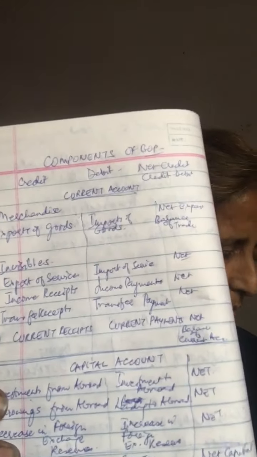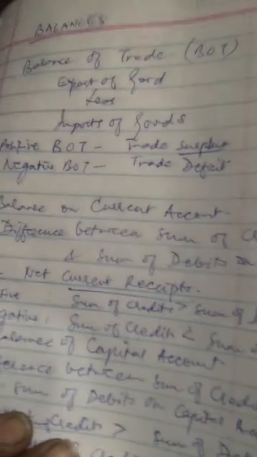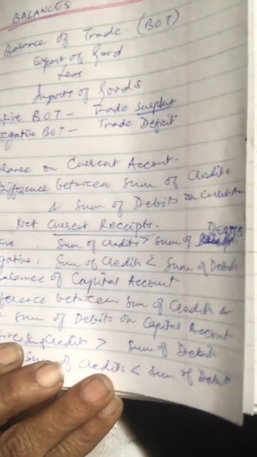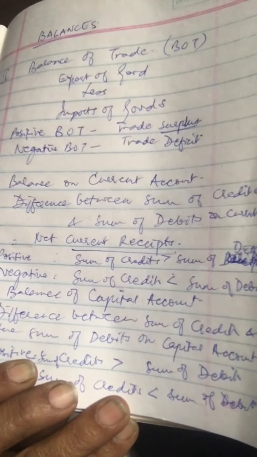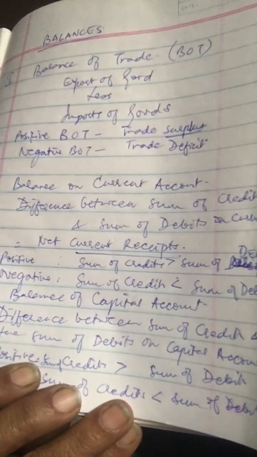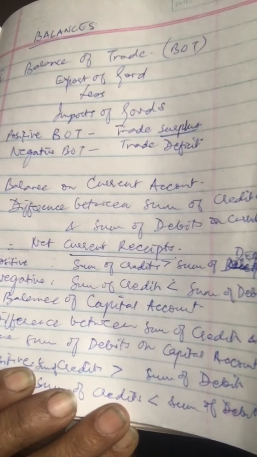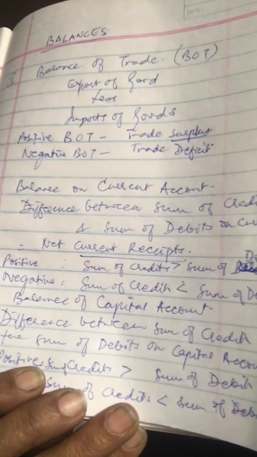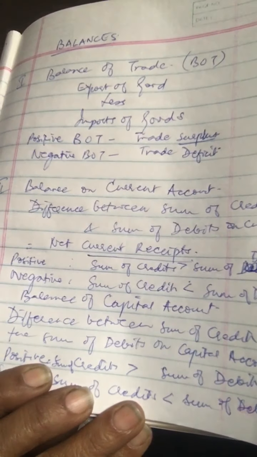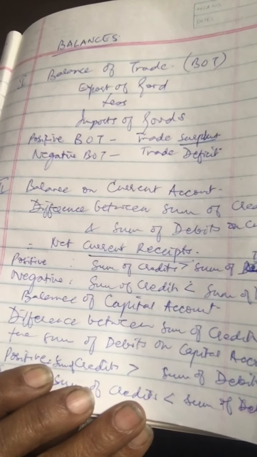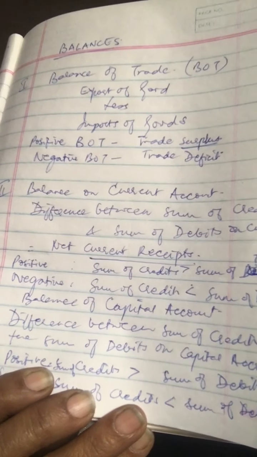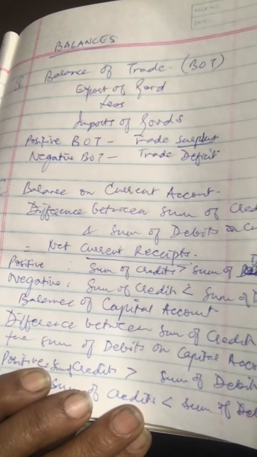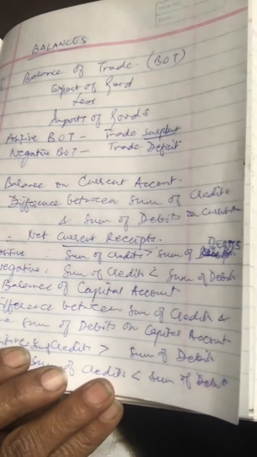Then we have the balance on the capital account. It is defined as the difference between the sum of credits and the sum of debits on the capital account. So balance on capital account is sum of credits on the capital account minus sum of debits on the capital account. It can be positive or negative. If the sum of credits is greater than the sum of debits, it's positive. When the sum of credits is less than the sum of debits, it is negative.